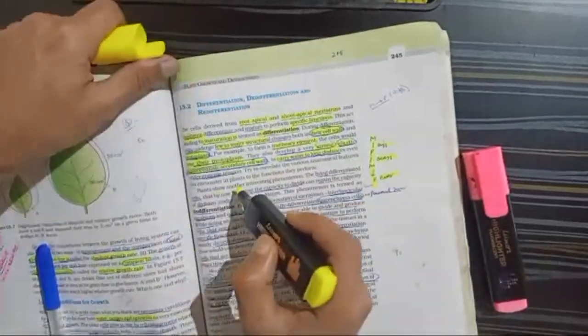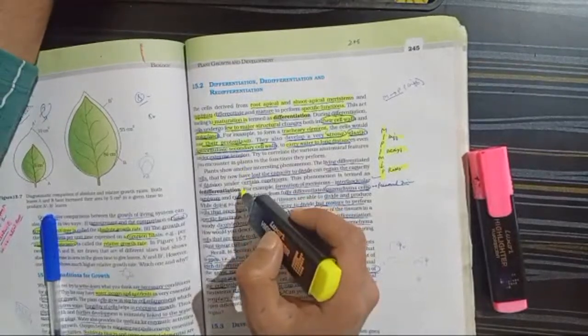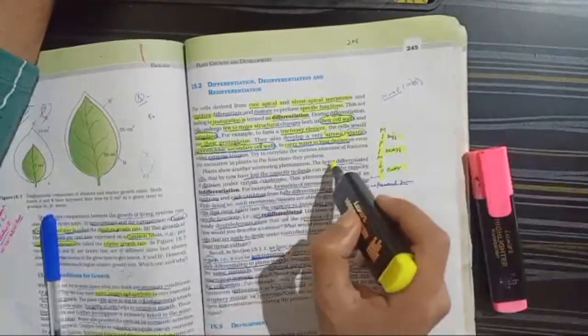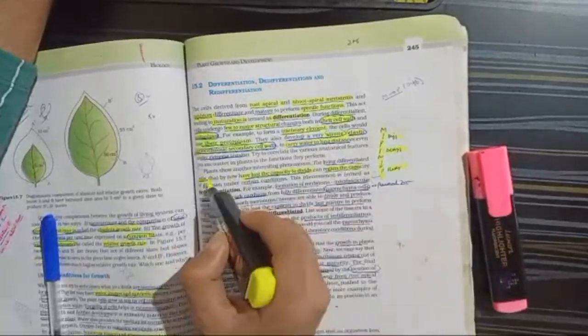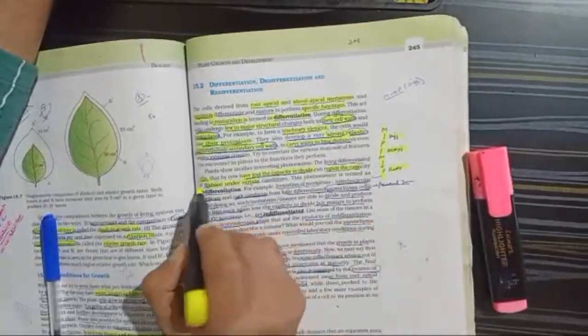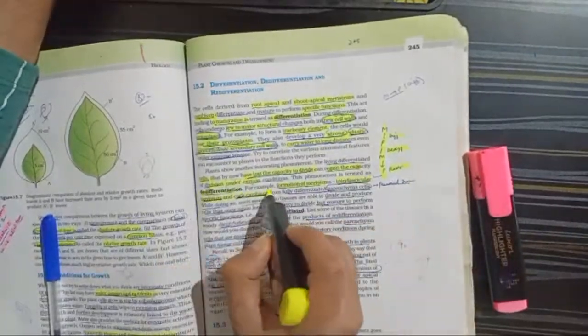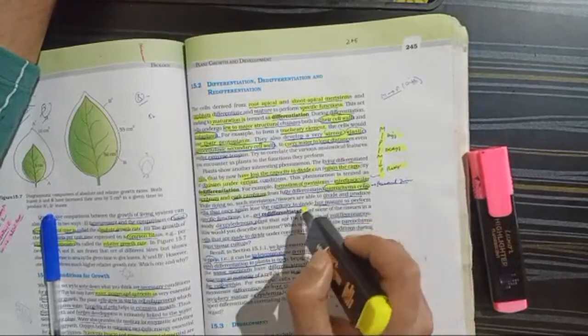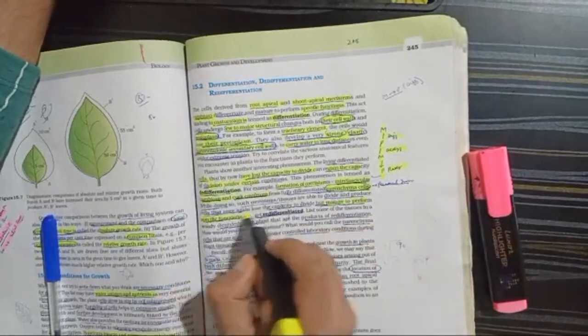Plants show another interesting phenomenon. The living differentiated cells that have lost the capacity to divide regain the capacity to divide under certain conditions. This phenomenon is called de-differentiation. For example, the formation of the meristem, interfascicular cambium and cork cambium from fully differentiated parenchyma cells. Cells produced by these meristems that again lose the capacity to divide and mature to perform specific functions is called re-differentiation.